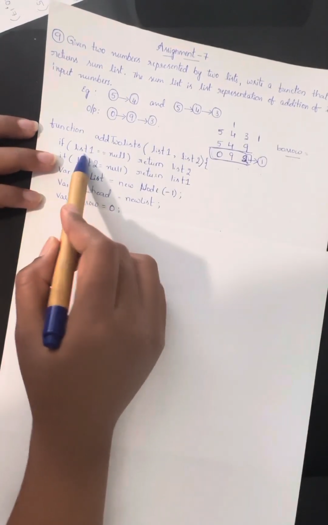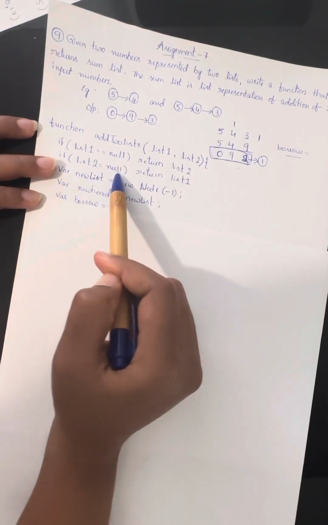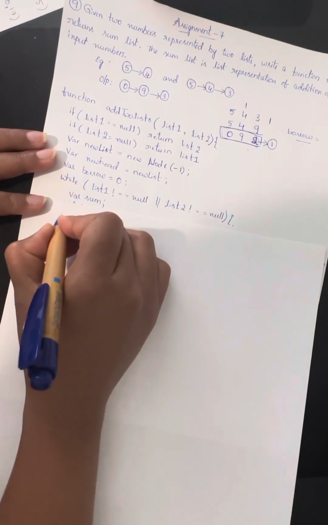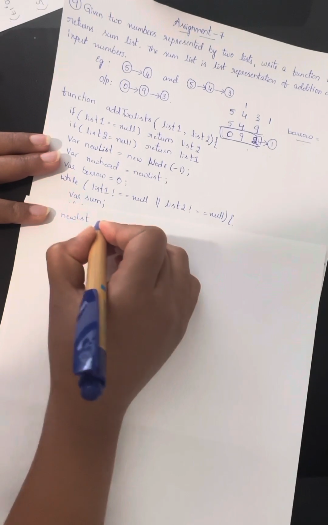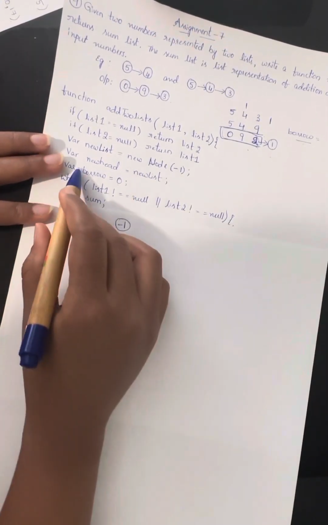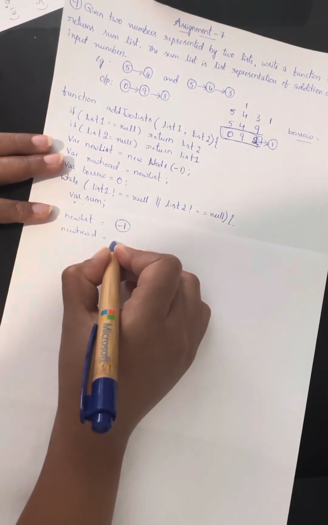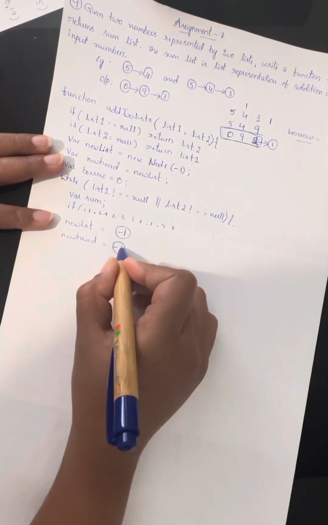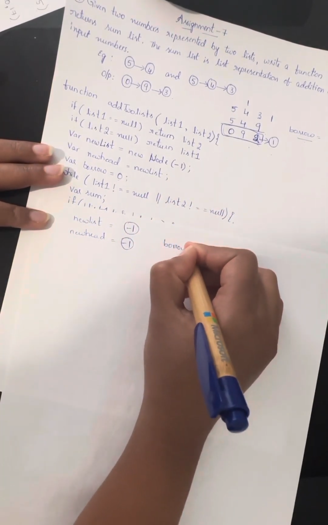So first we will check if list 1 is null. List 1 is not null and list 2 is not null. So we get to the next line where we are creating a new node. In the new list we'll have this new node, which is a dummy node, and we'll have new head. New head is equal to the new list, so we'll have this dummy node in the new head also, and borrow is equal to 0.